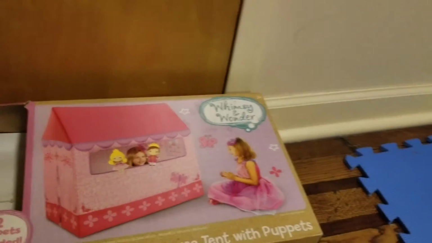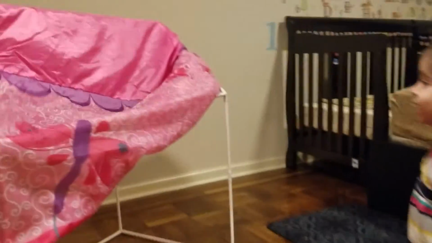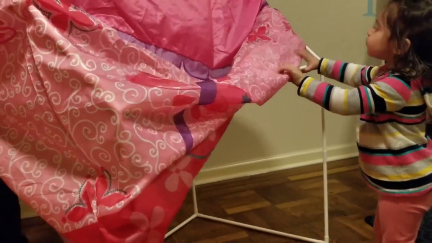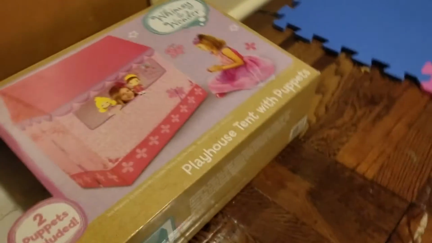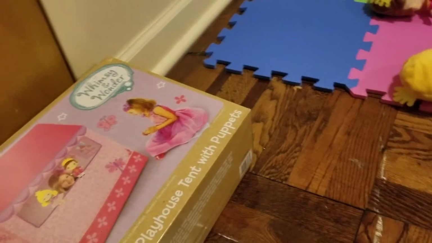This is a playhouse tent with puppet. Playhouse tent with puppets. Yay! Playhouse tent with puppets. Yay! It has to be full. Wow, what is this? This is a playhouse tent with puppets.